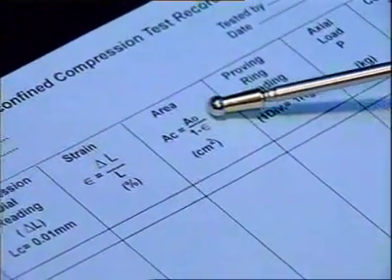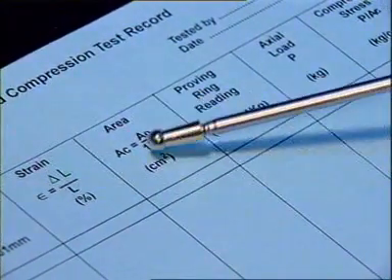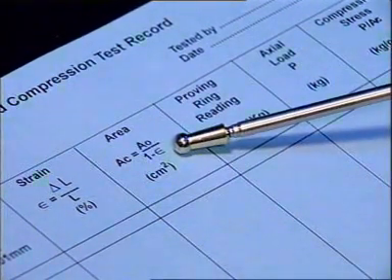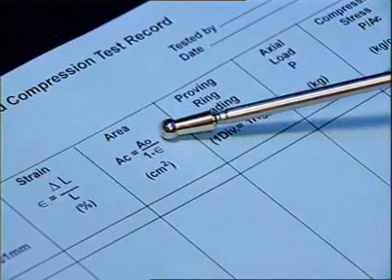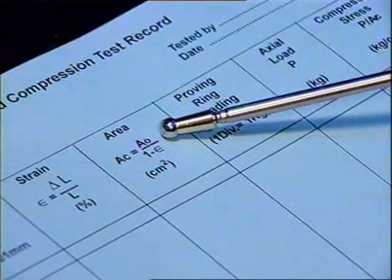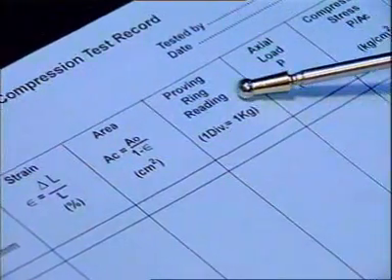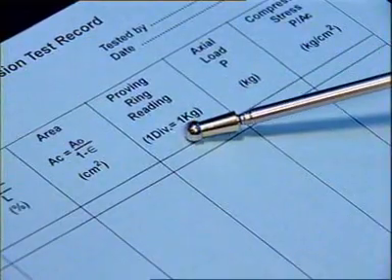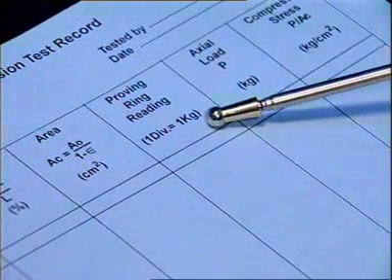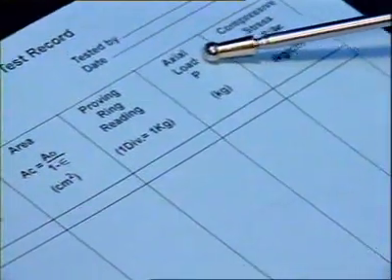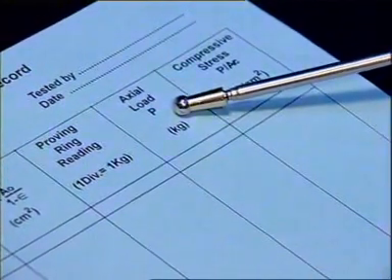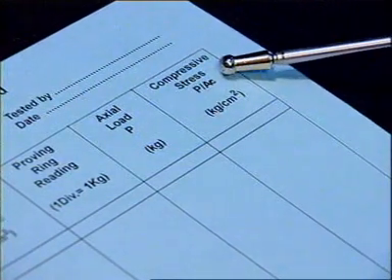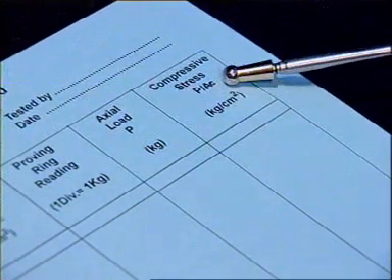In fourth column it is corrected area AC is equal to A naught divided by 1 minus epsilon, where A naught is the actual area of the soil sample. In fifth column it is proving ring reading, where 1 division is equal to 1 kg. In sixth column it is axial load P. In seventh column it is compressive stress, that is equal to load divided by corrected area.